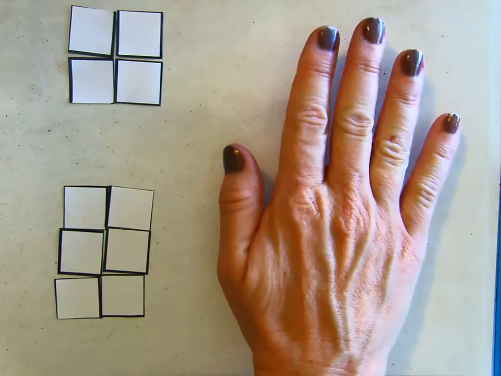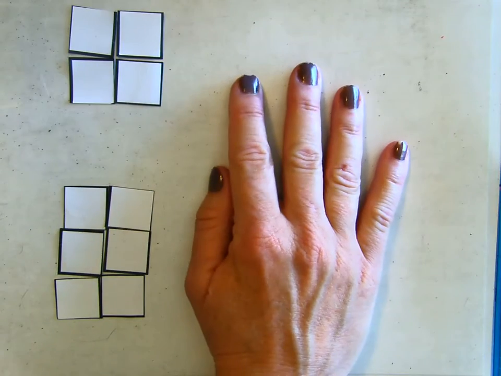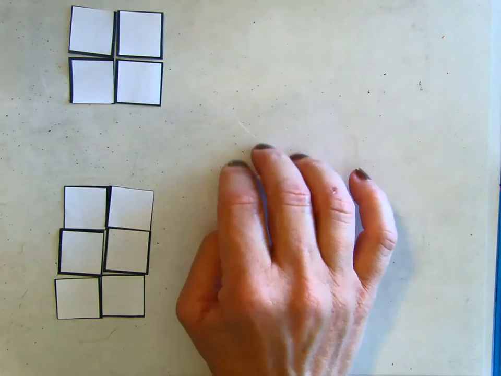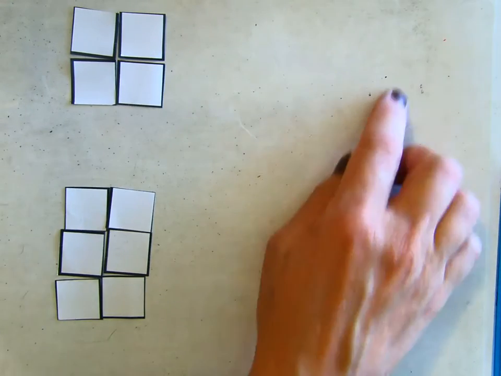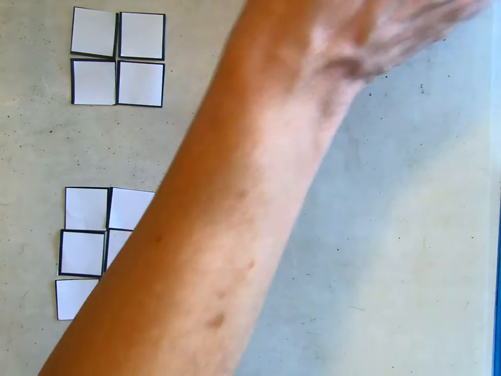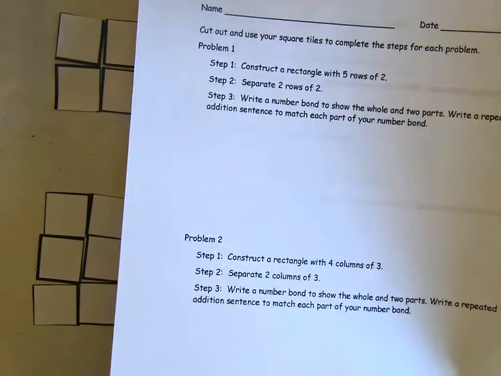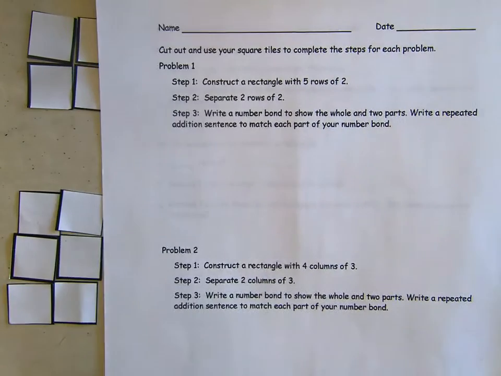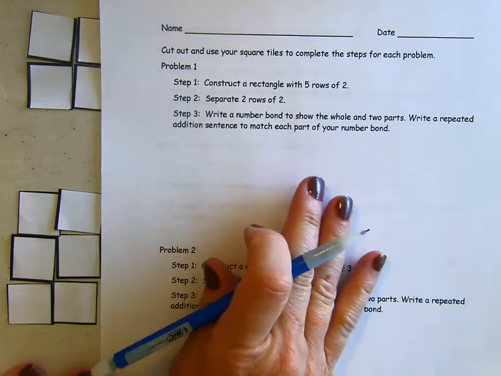Now what they want me to do is make a number bond and repeated addition to represent each part of that, whether that's the wholes or the parts. Like I said, if you're not going to be able to fit it on your paper, you can try to do it on your whiteboard or a separate piece of paper. They left us more room on the homework, so I think I might be able to fit it in here.